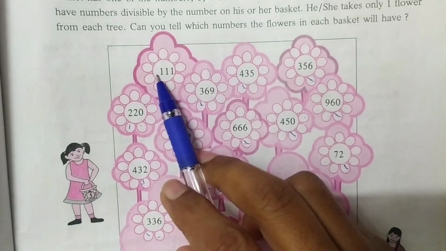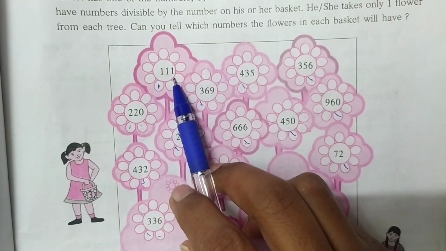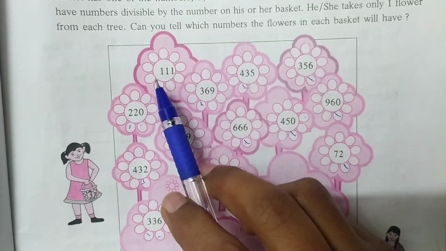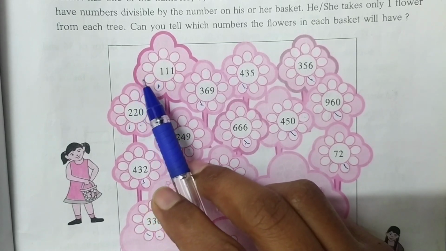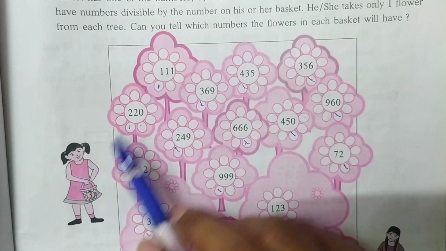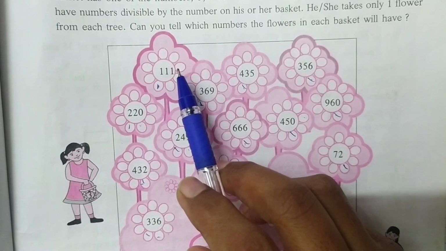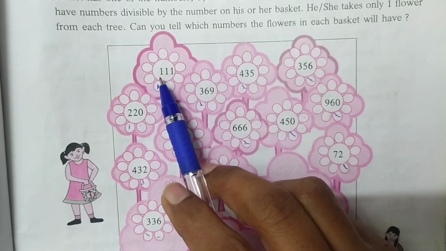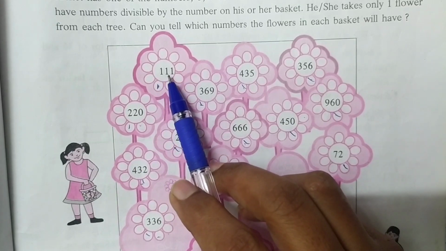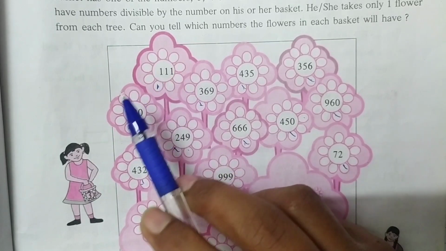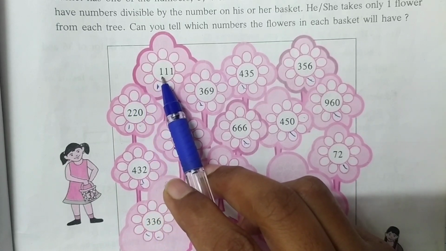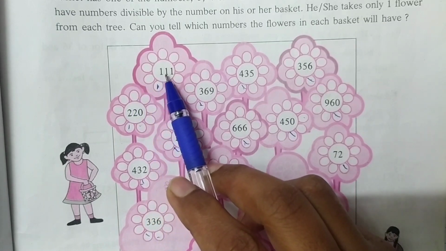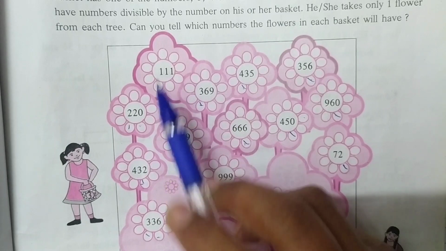So look at the first number, it's 111, and the divisibility test of 3 tells us that if the sum of the digits in a given number is divisible by 3, then the number is exactly divisible by 3. So let's find the sum here. 1 plus 1 plus 1, it's 3, and 3 is divisible by 3. So this number 111 is also divisible by 3.